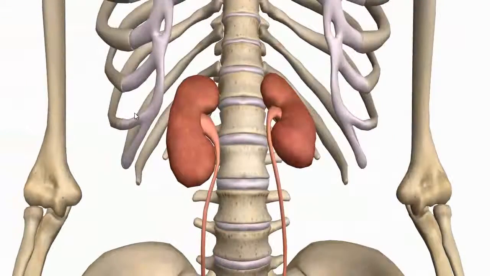So each kidney has a superior and an inferior pole, and medially you've got this vertical slit where various structures enter and exit the kidney, and this is called the hilum. The structure you can see here coming out of the kidneys is called the ureter, but you also have the renal artery and vein entering the kidney, and you've also got nerves and lymphatics.